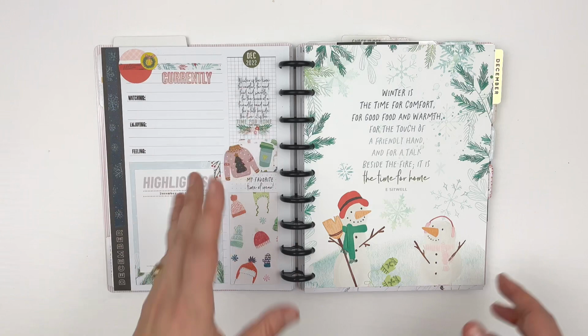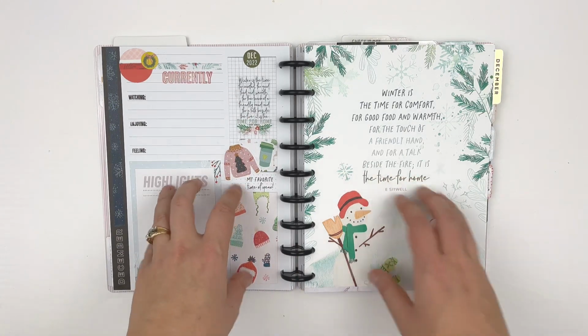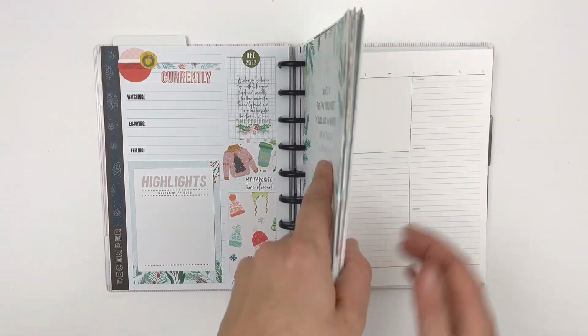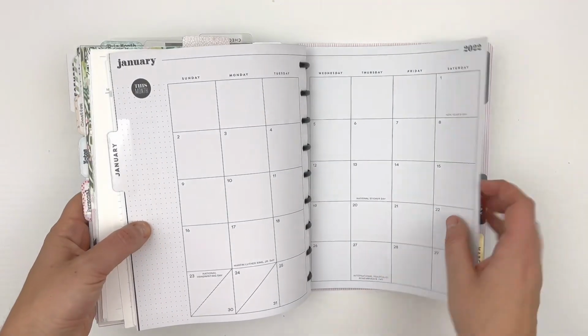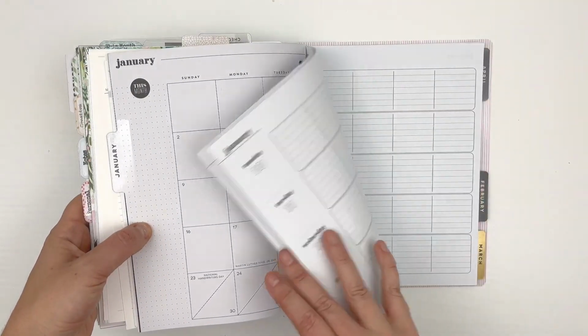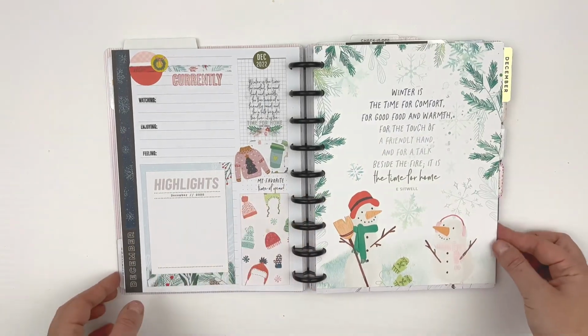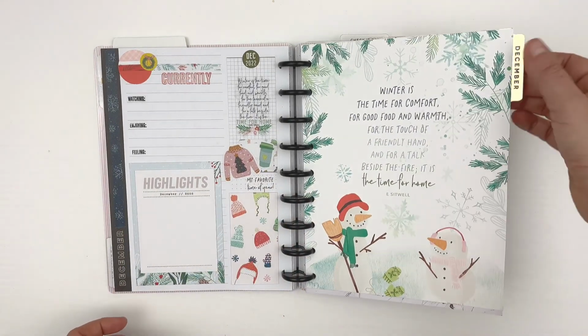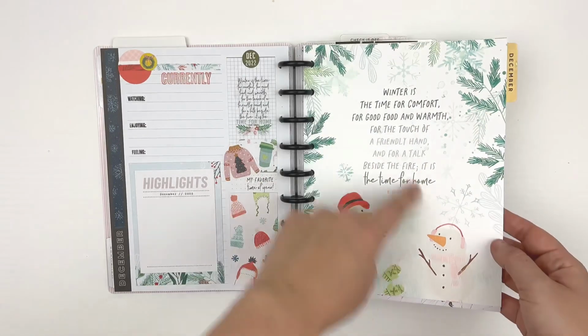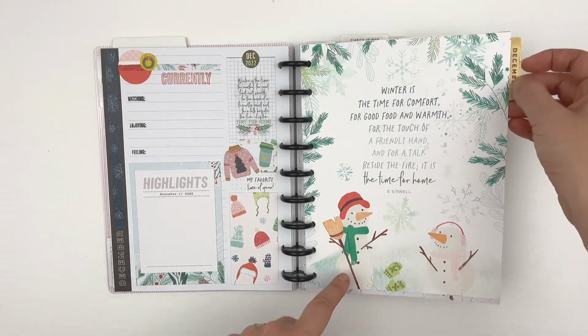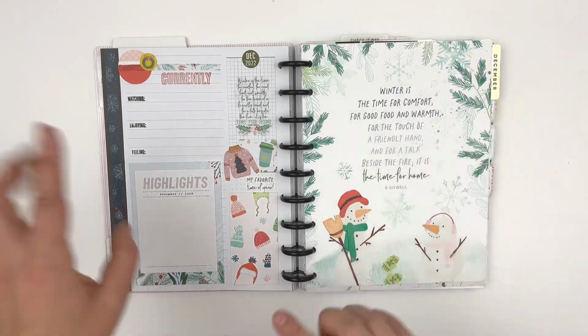So this planner is a mix of... it has teacher layout from 2022. That's sort of the base of the planner. And then like this dashboard, which I put this dashboard on top of, is from that planner.